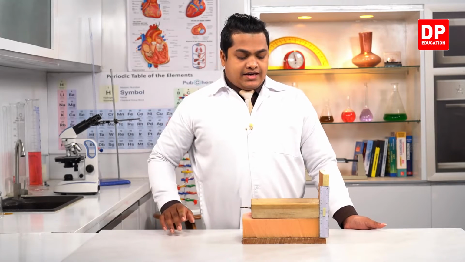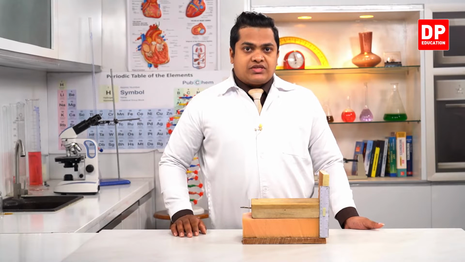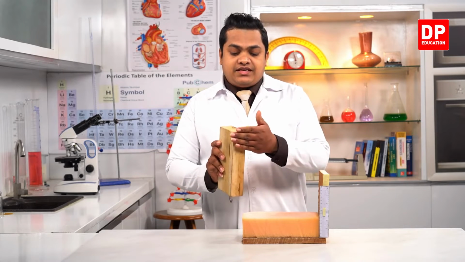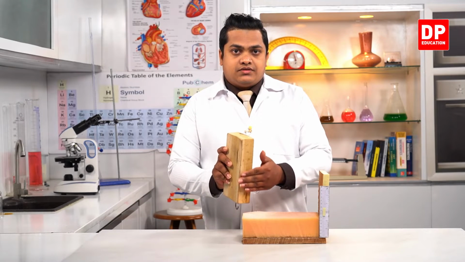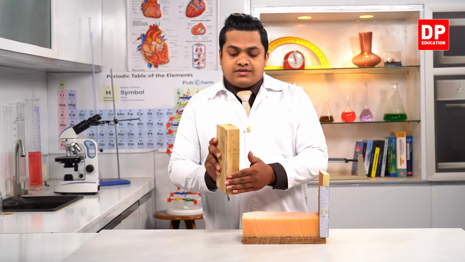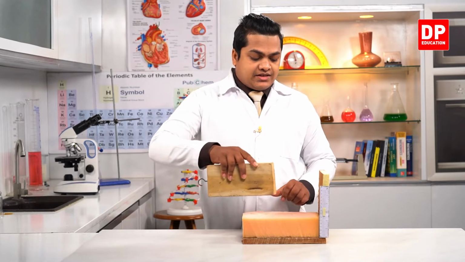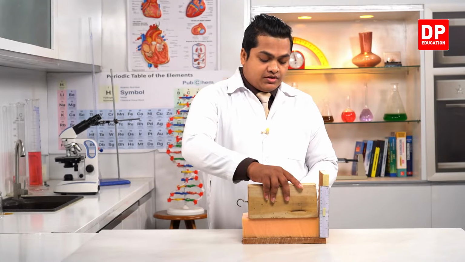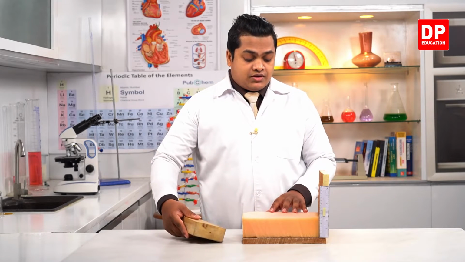Now in the second case, I'm going to use the second surface, this surface. For that surface, I'm going to change the sponge.